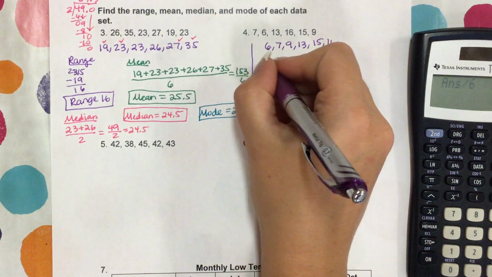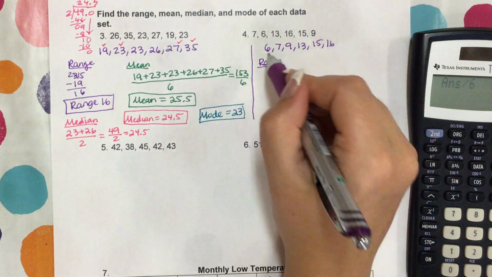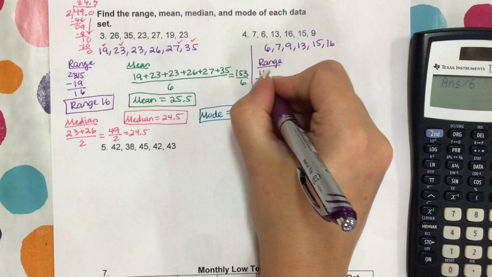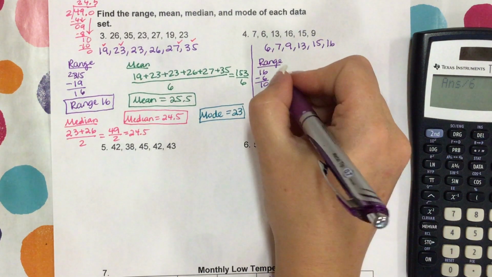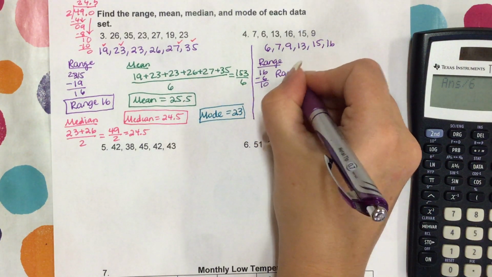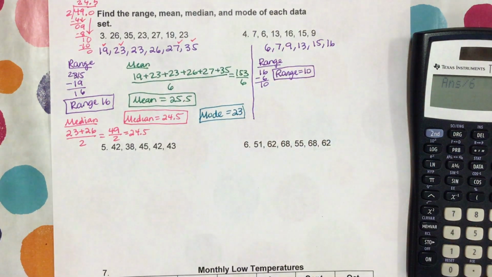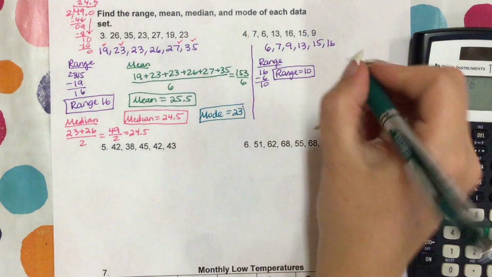We're going to find the range first. Remember, the range is the biggest one subtracted by the smallest one. So we have 16, take away 6, which is 10. So that means that the range equals 10. Perfect.